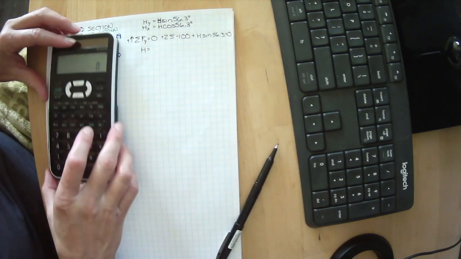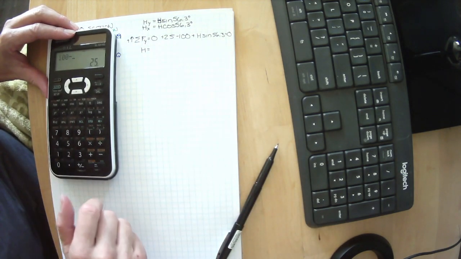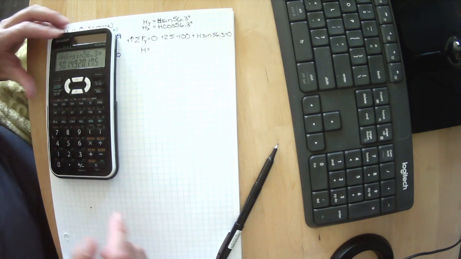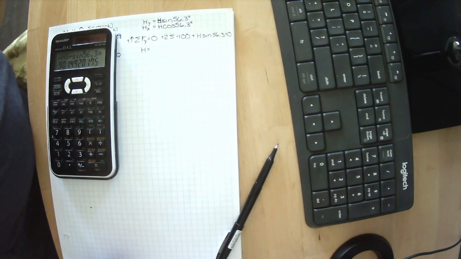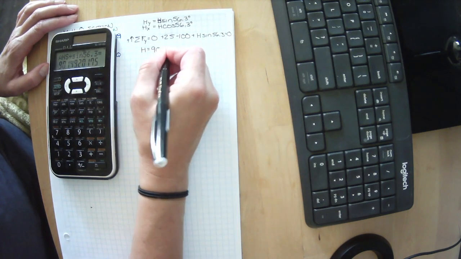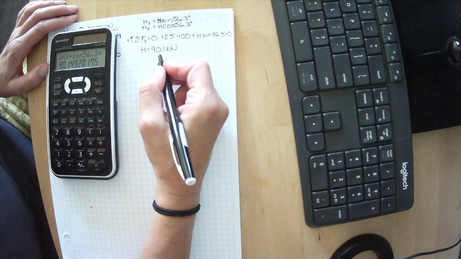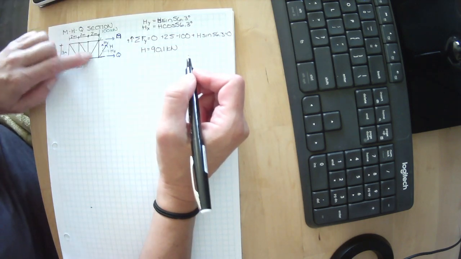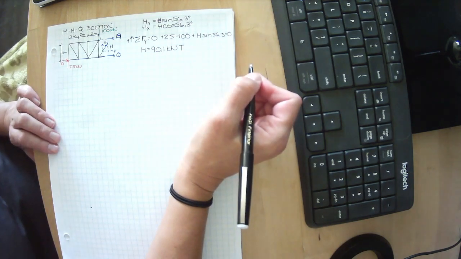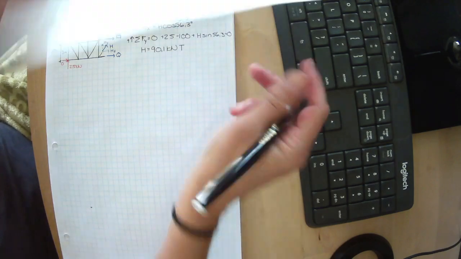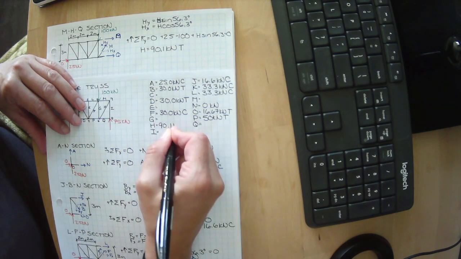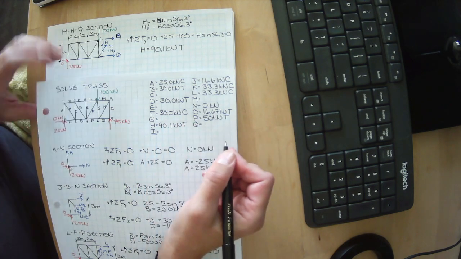All right, so we have 100 minus 25 divided by the sine of 56.3 degrees, and we get H equals 90.1 kilonewtons. The answer is positive. I guessed that H was in tension. A positive answer means I guessed right, and that means my value is in tension. We can fill that into our chart. H equals 90.1 kilonewtons of tension.